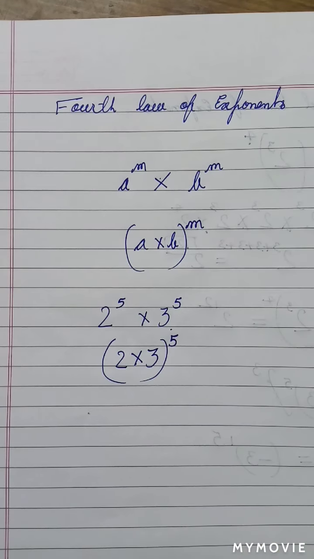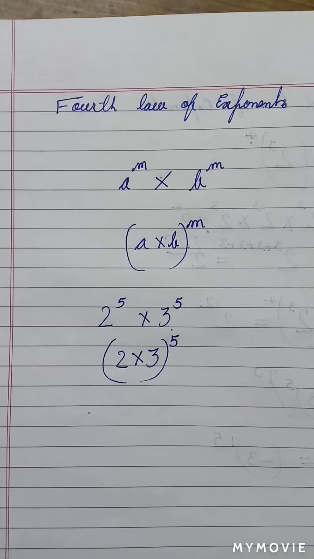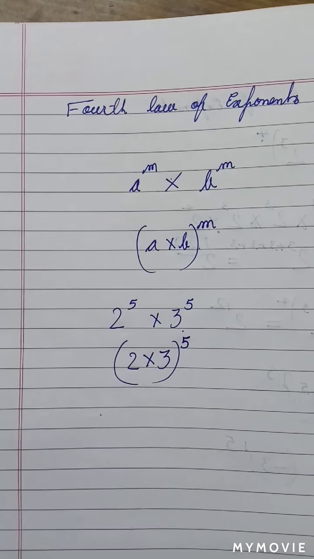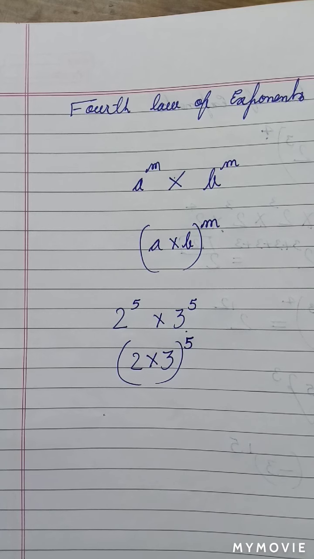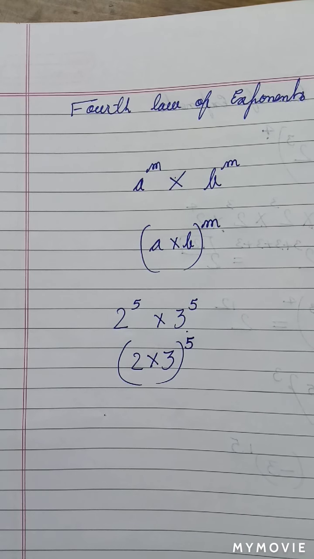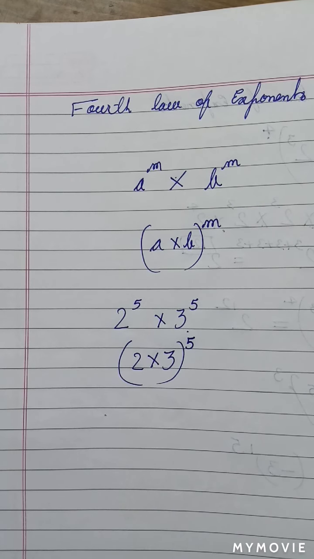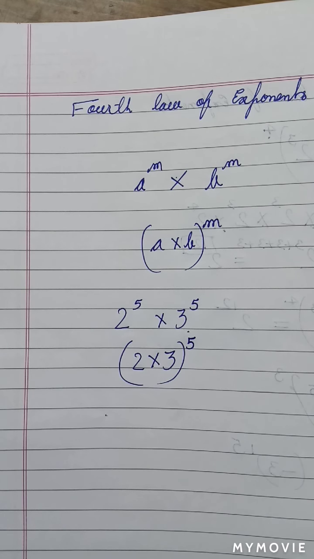So the fourth law states that whenever there are two non-zero rational numbers with same exponents and we multiply them, we take the exponent as a common exponent of their product.